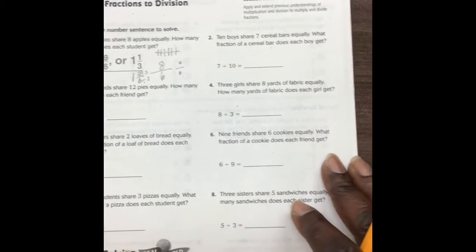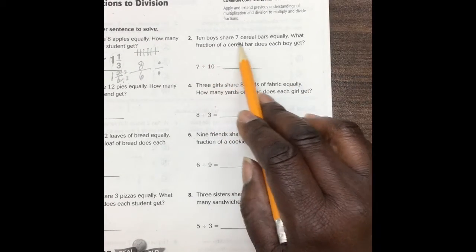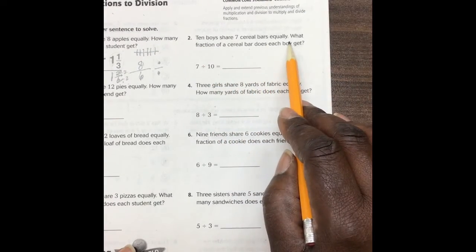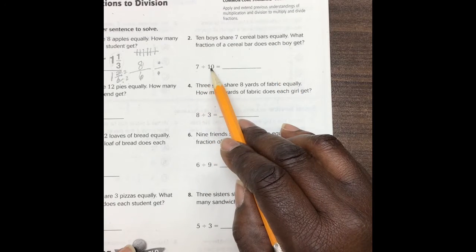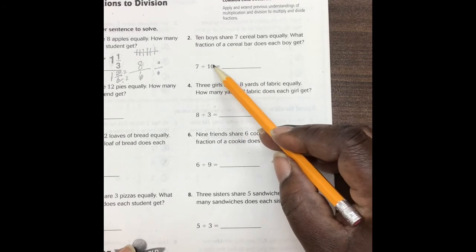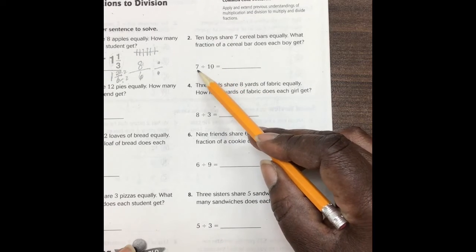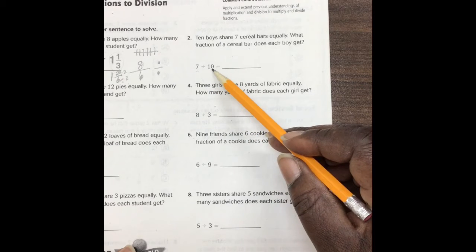So let's take a look over here at number 2. 10 boys share 7 cereal bars equally. There we are. 7 bars, 10 boys share it. So we know we are not going to divide up the boys, but we're going to divide up the cereal bars, okay? So the cereal bars are divided by 10.